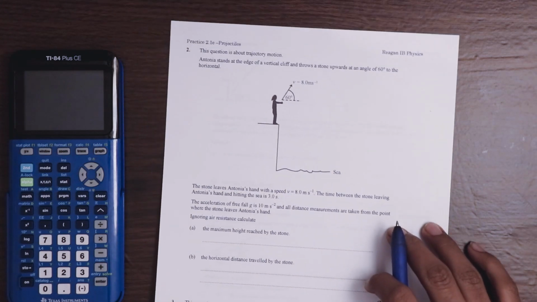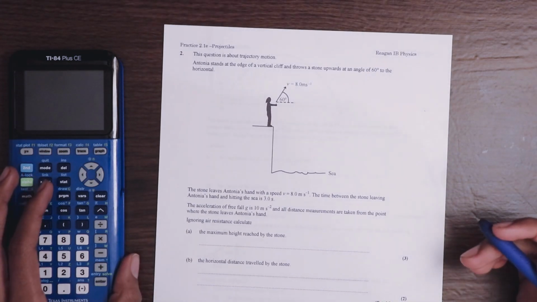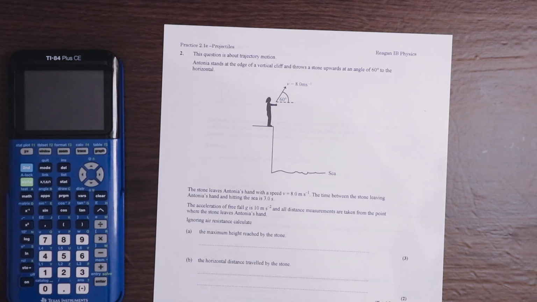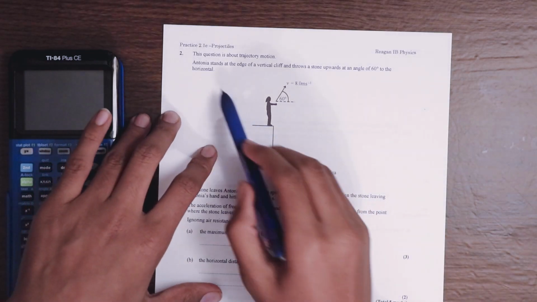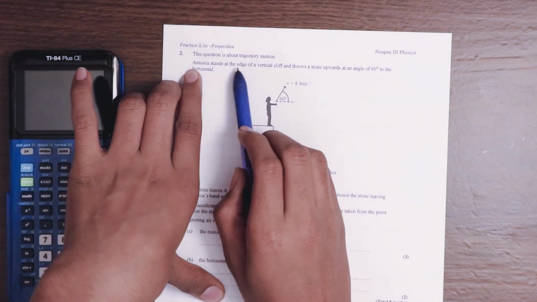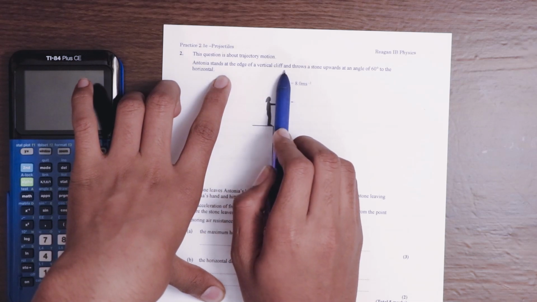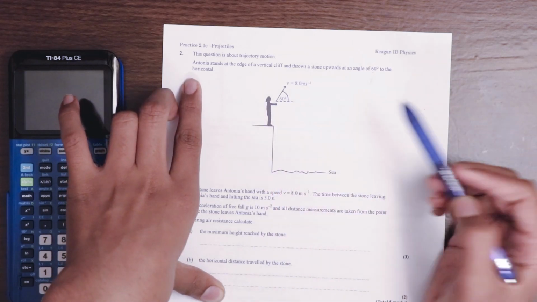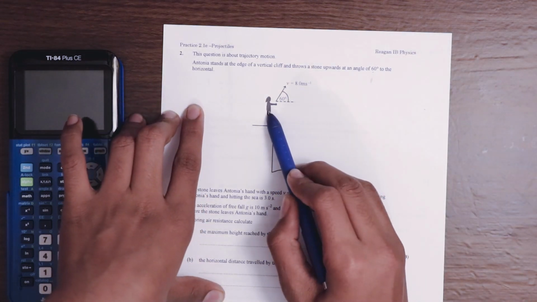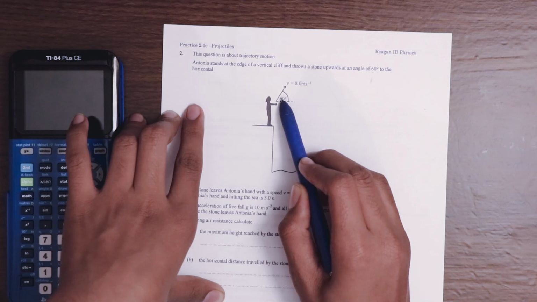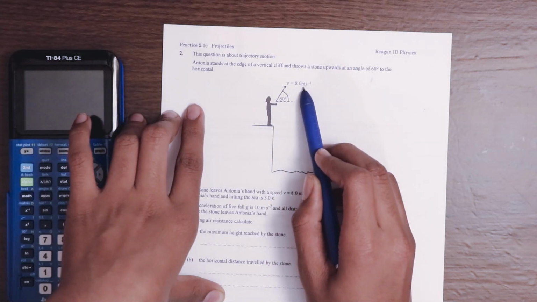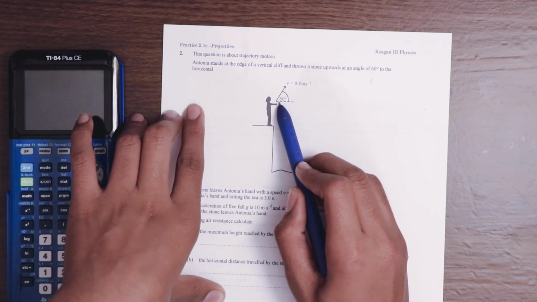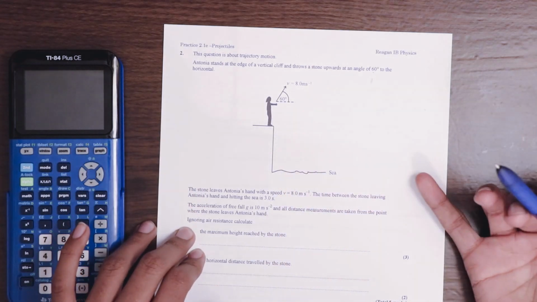Alright, so let's go on to the first actual problem. When I start off doing a physics problem, I usually label everything in the graph that is given to us. Anita stands at the edge of a vertical cliff and throws the stone upwards at an angle of 60 degrees to the horizon. So, this is her, and she's throwing it at 8 meters per second at a 60-degree angle. So that's what we know right now. Let's keep reading.